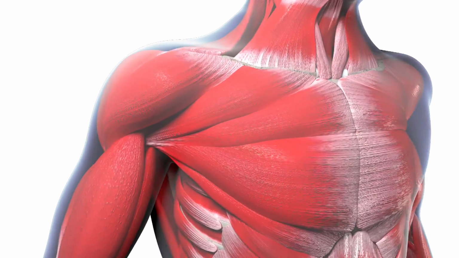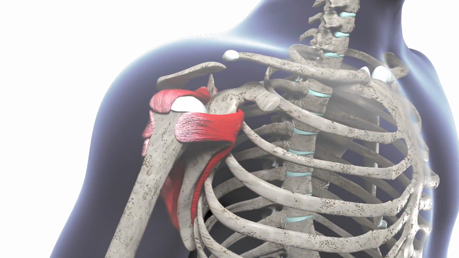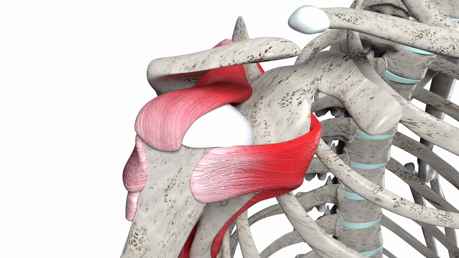So another very common cause for shoulder pain is a rotator cuff tear, which could lead to a shoulder impingement. So the rotator cuff is the name for a group of muscles which surround your shoulder joint and helps to stabilize your shoulder when you're moving it.